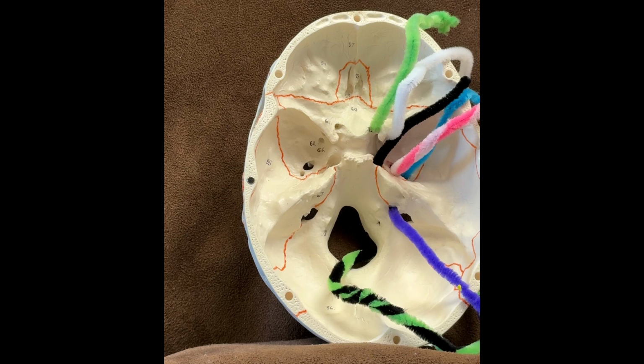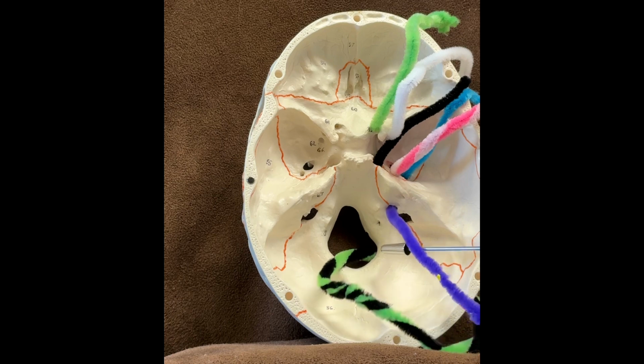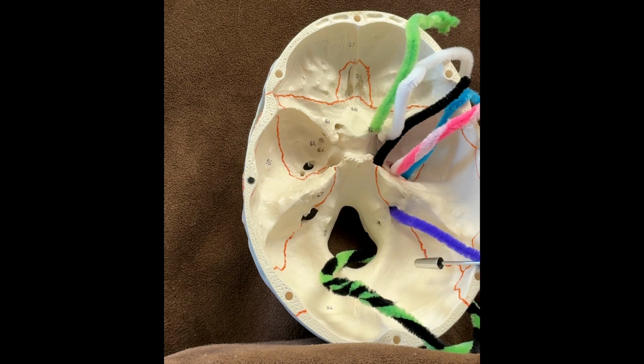And we also can see another foramen here. This is going to be the jugular foramen. We can see it on this side as well. Looks kind of like a kidney bean. Some people have said it looks like a heart, or the Nike swoosh symbol. Those are some different ways that students have remembered that jugular foramen. And it's going to provide an opening for the jugular vein.